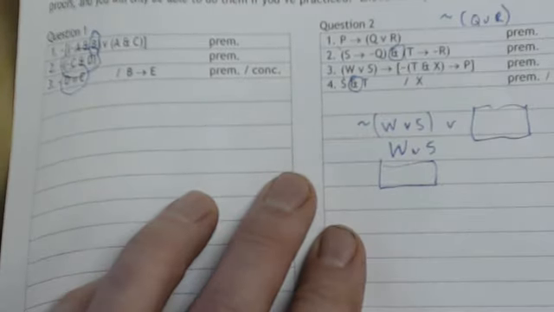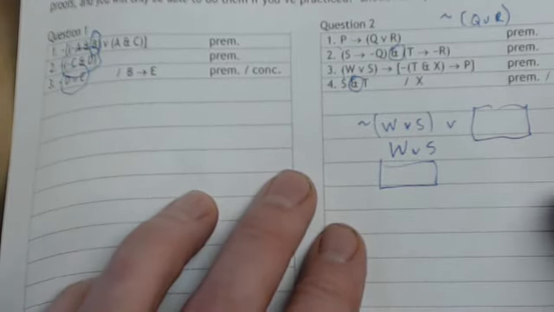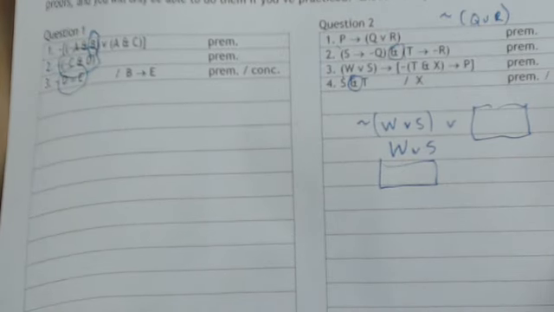Okay, I think that's enough hints for those 2 questions. Try and finish them before class on Tuesday, because we won't have much time to talk about them.